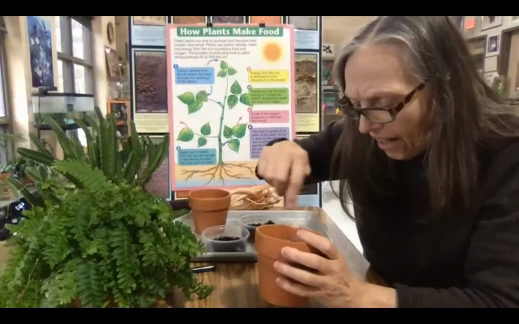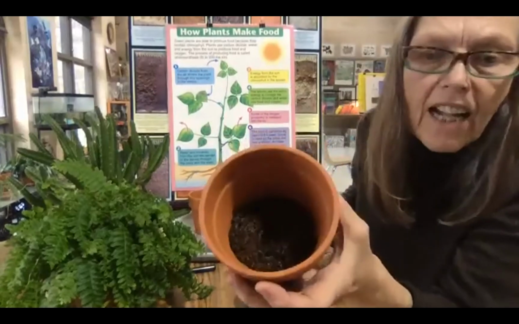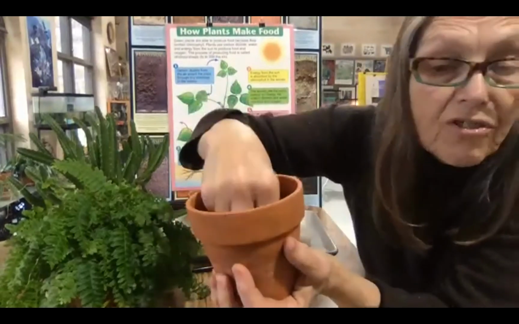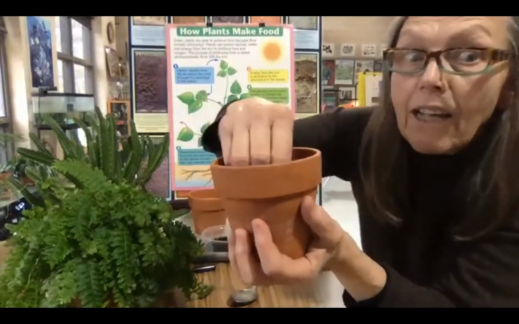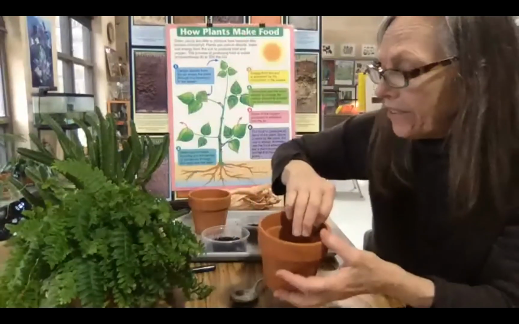I look at the color. Okay. I look at the color. I feel the texture. And I'd say, I think that would be good for the roots of my fern to grow in.